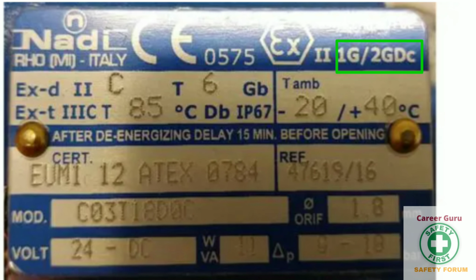So 1 and 2 or 3 refers to zone 0, zone 1 and zone 2. So 1 means it can be used for zone 0, which is presence of harmful gases for a longer duration, like you can say more than 1000 hours per year. 2 means it refers to zone 1, where it will be between 10 to 1000 hours per year, and zone 2 it will be like not present in normal conditions, sometimes, rarely, which we have already discussed in previous slides, right? Zone 0, zone 1 and zone 2.